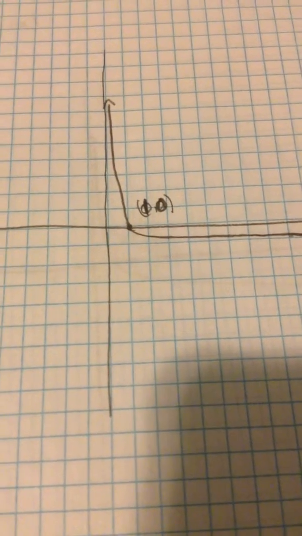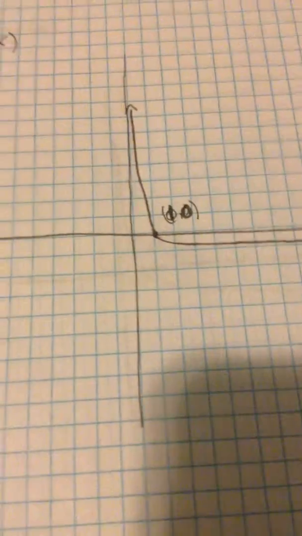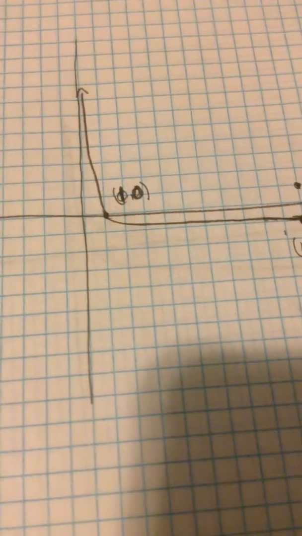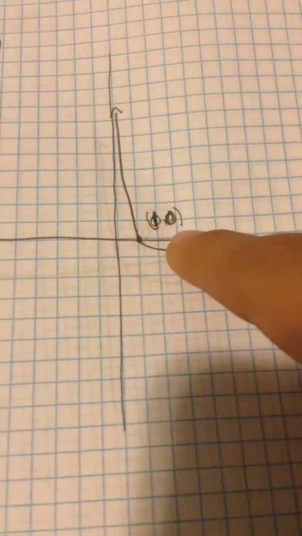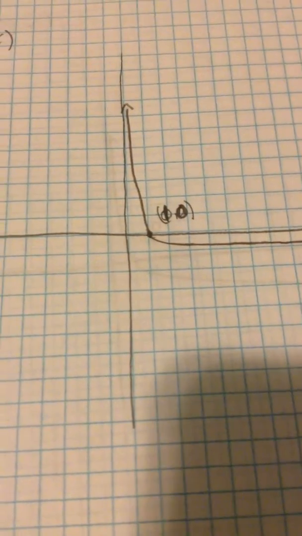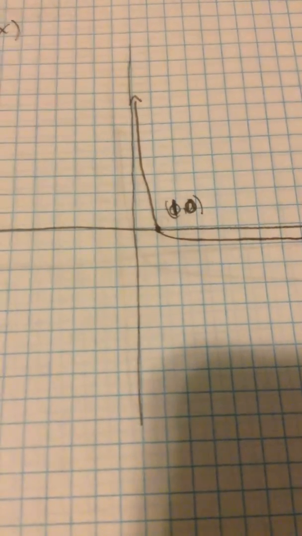I will then do the vertical stretch by 2. Now when I do the vertical stretch by 2, I will take these 2 points that I have, and for the first point, what I would do whenever it's a vertical stretch, you will have to multiply the y of any point on the function by 2 because it is going on a vertical stretch of 2.